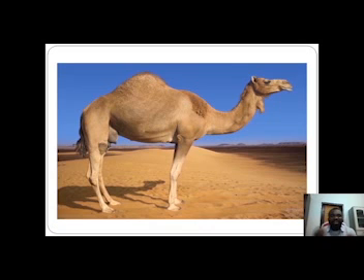A hump. That is where, due to the lack of food and water in the desert, the animal has the tendency of storing fat and water in their hump to sustain them. To do what?